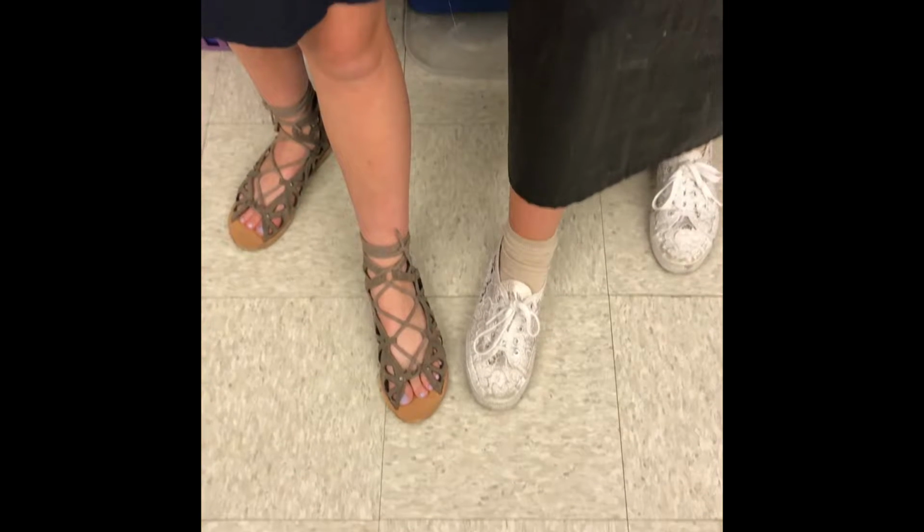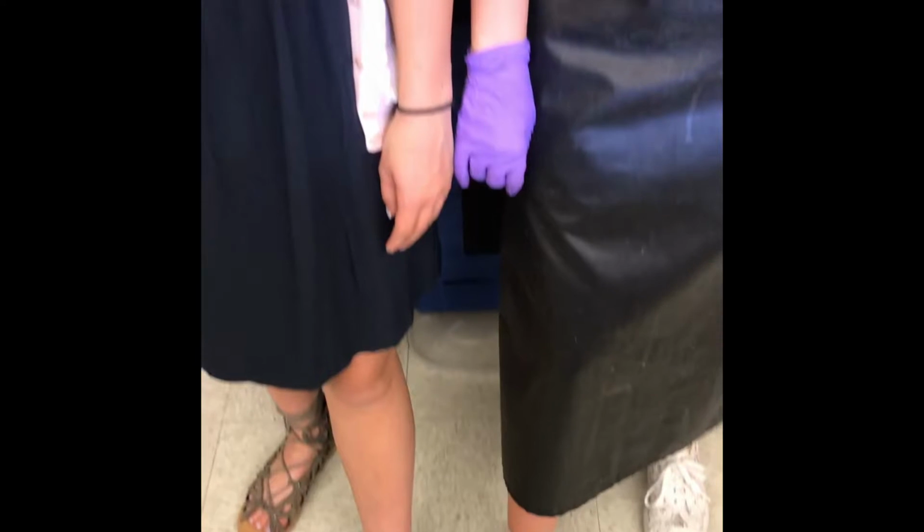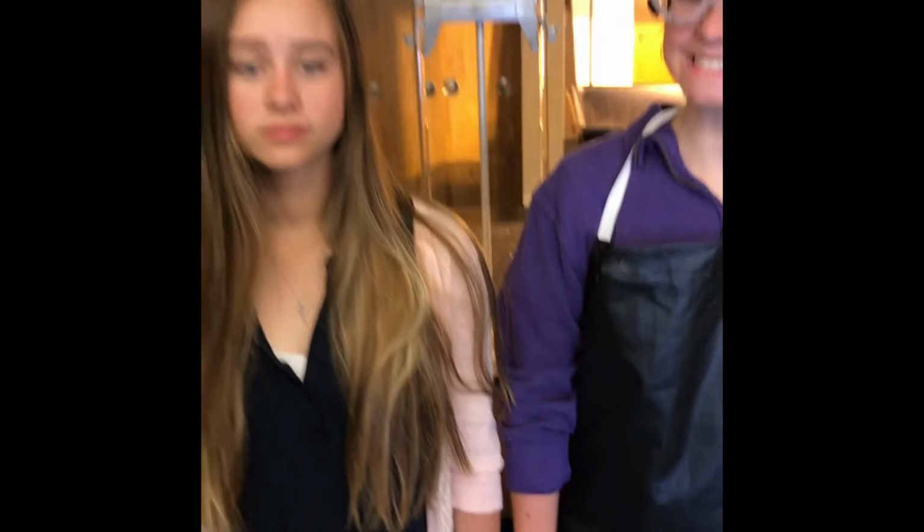Closed-toed shoes, aprons, and gloves were worn during the lab to protect exposed flesh from harmful acids and bases and broken glass. Safety goggles were worn to protect the eyes from exposure to harmful chemicals. Also, hair was tied back into a bun to keep it away from harmful chemicals. Students were supervised at all times.